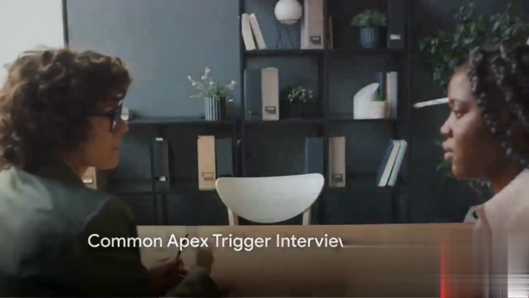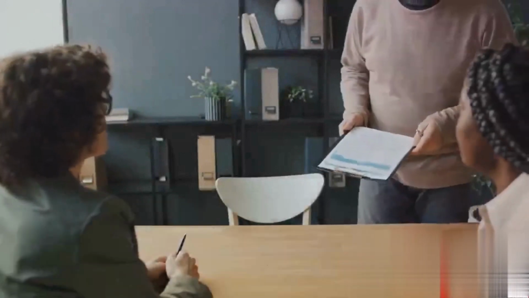Let's go through some common Apex trigger interview questions. First off, you might be asked, what is a trigger in Salesforce? Your answer should be along the lines of, a trigger in Salesforce is a piece of code that gets executed before or after a record is inserted, updated, or deleted in the database.